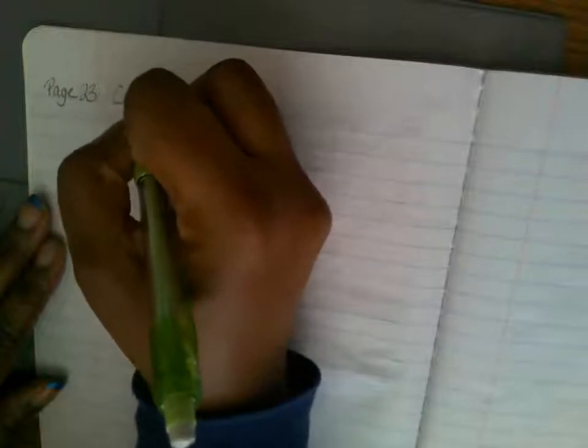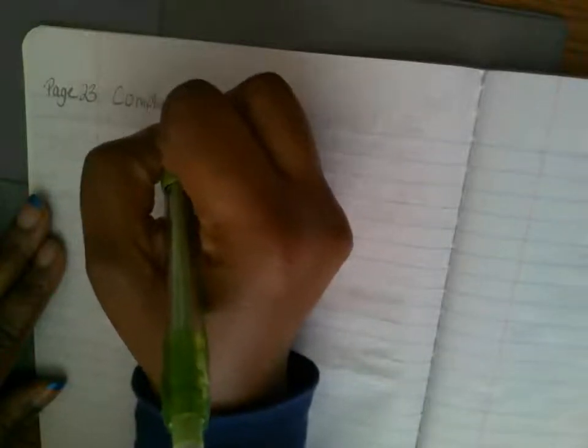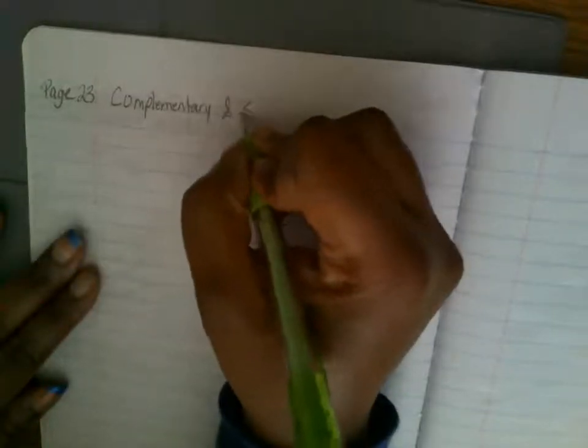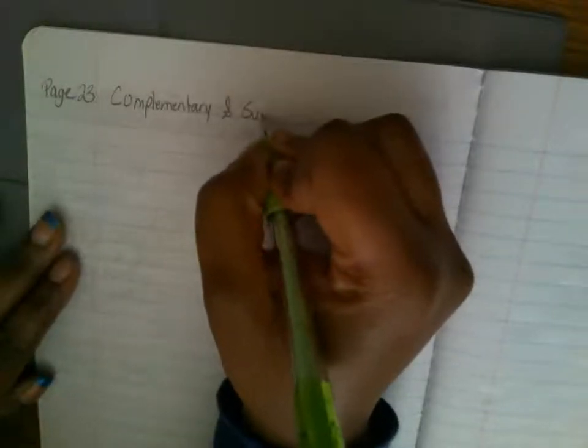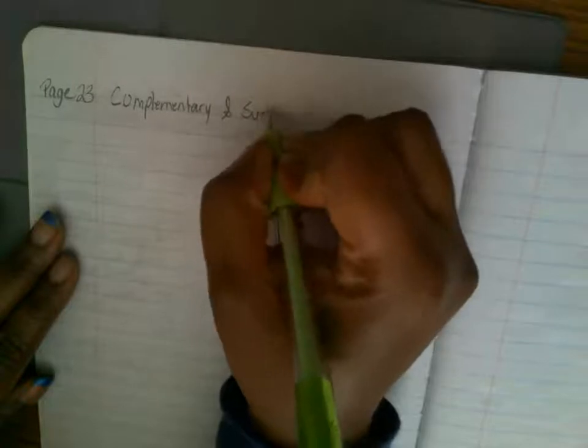I'm going to just review supplementary angles, but our primary focus is going to be the complementary angles because we've already done the supplementary. So I'm still going to say complementary and supplementary angles.